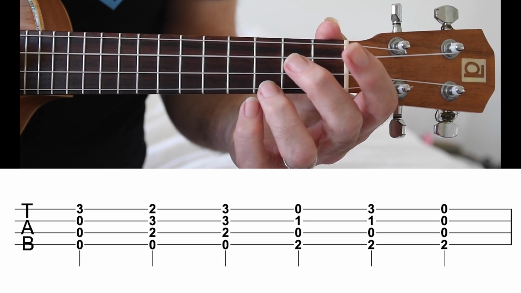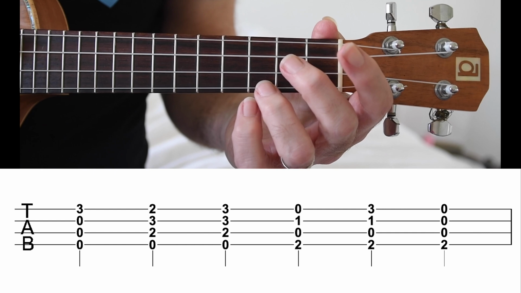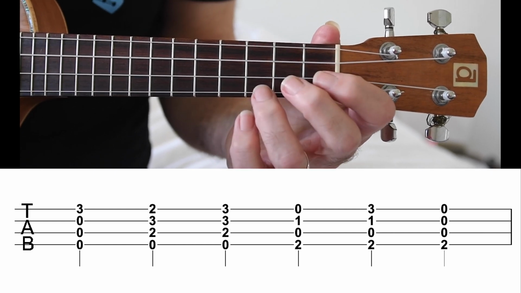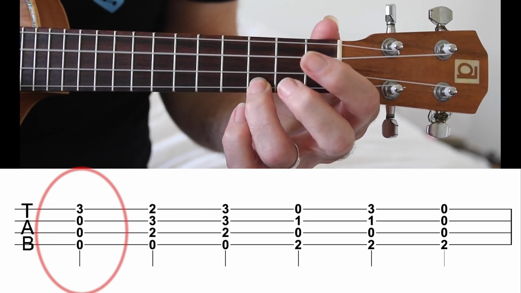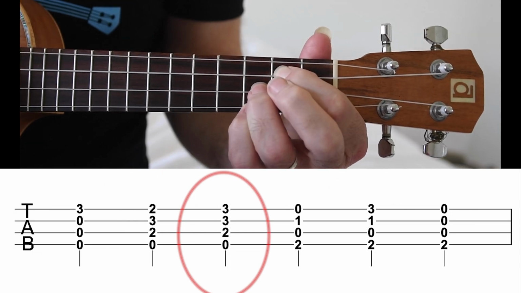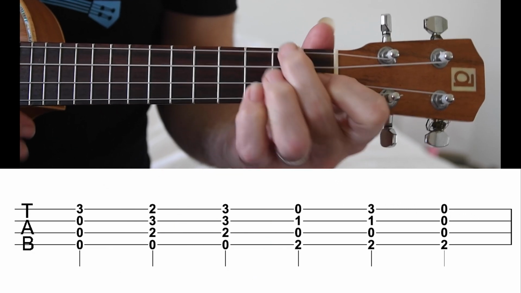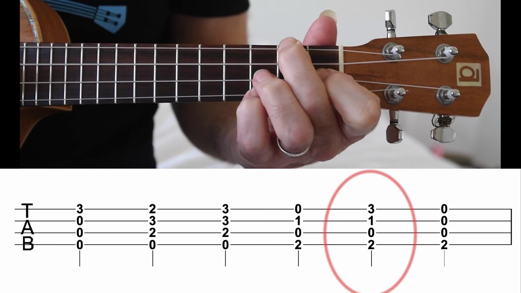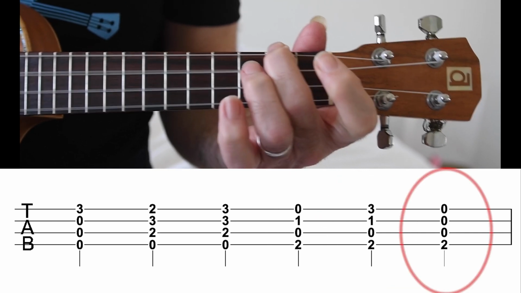And here we are, the chords for Smile, and you can see them at the same time as the tab. So C, G, that's for the G sus4, standard F with the C on the top, and then A minor.